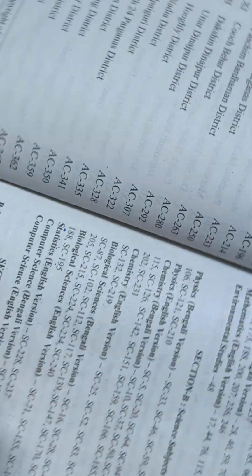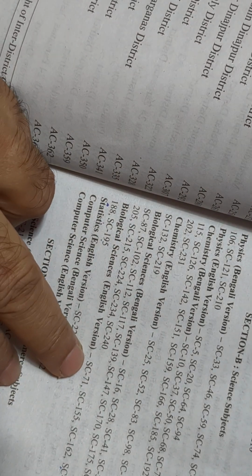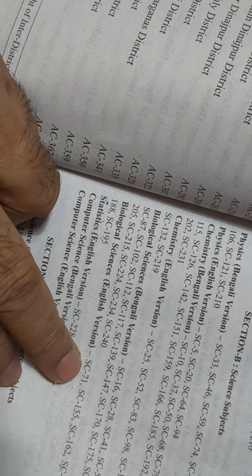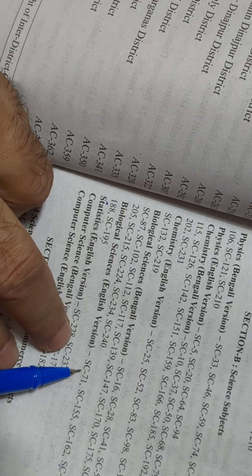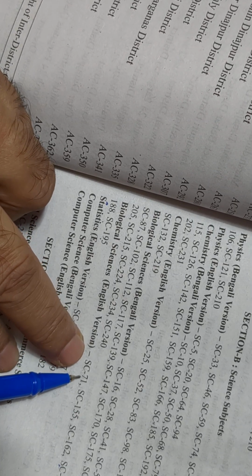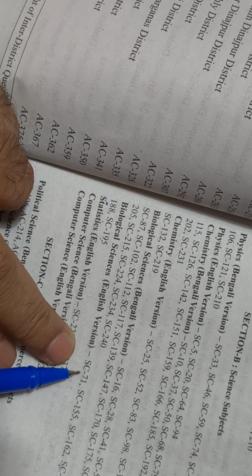Now move on to the next paper. Next, I think this is the biology science SC 71. I just solved SC 155. So this is the last question paper of biological science. I will complete solving all English version question papers of biological science. So let's move to 71.